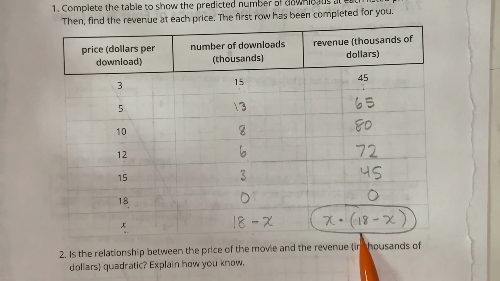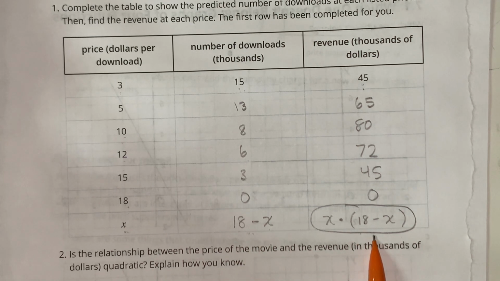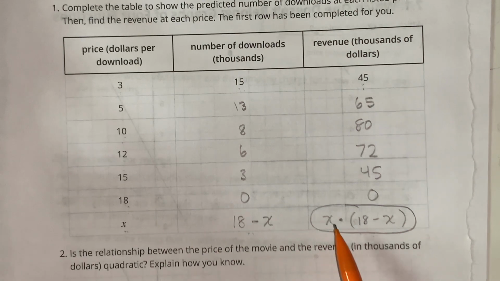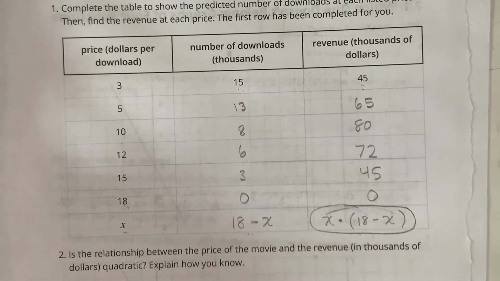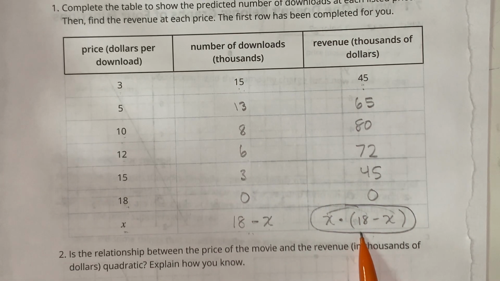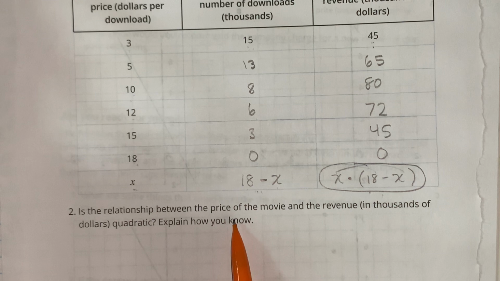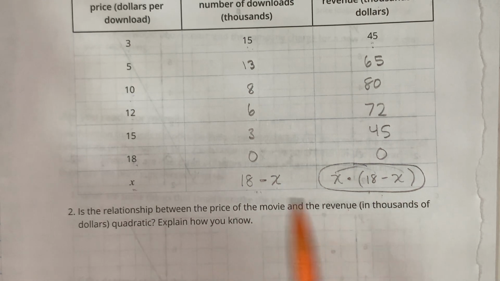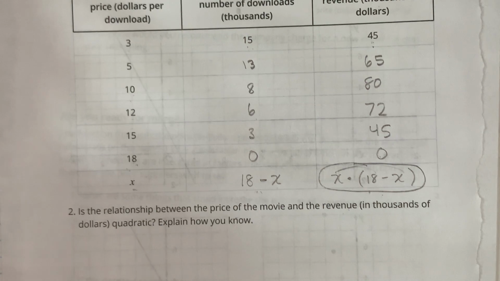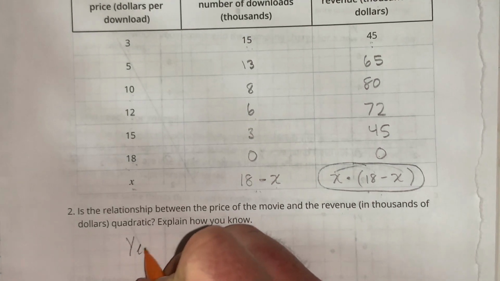And I'm going to ask you guys, is that linear? This one was linear. Is that linear to get this output? And you can see if we were to apply the distributive property here, this is not linear, right? This would produce that x squared. All right, so the question down here is the relationship between the price and the revenue, going from this one all the way over to this one, is that quadratic? And we would say yes, this is a quadratic function.